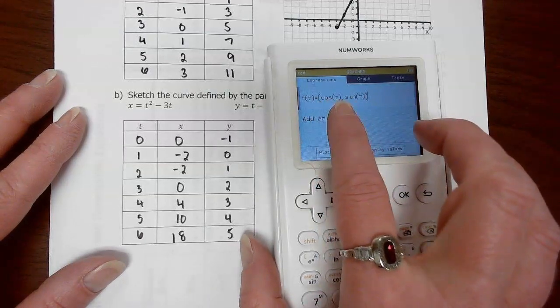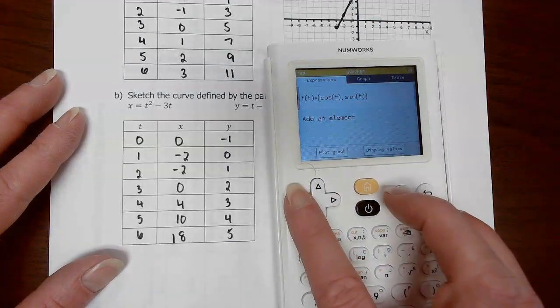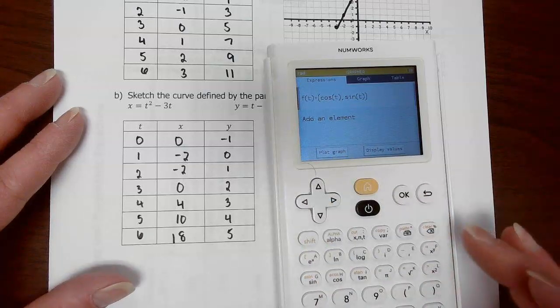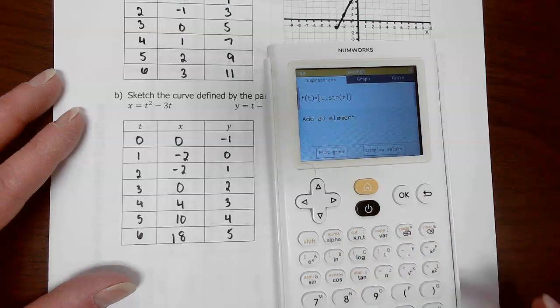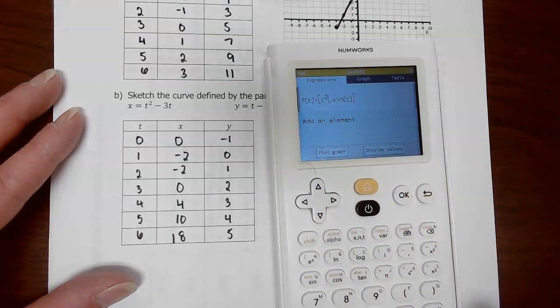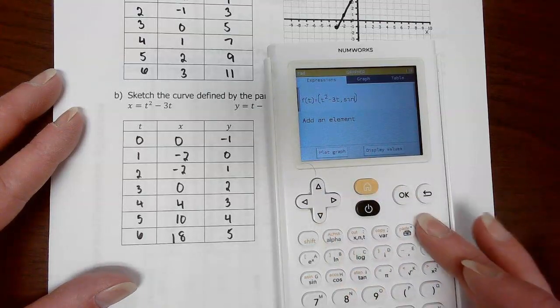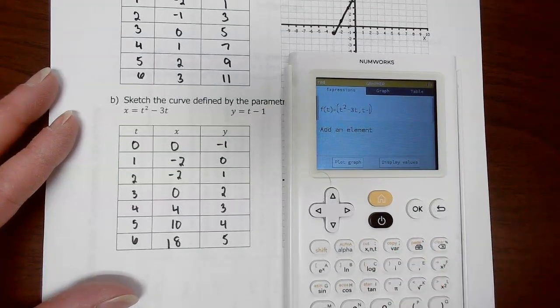It's a parentheses with cosine, comma, sine, x, comma, y. So I'm going to change the x instead of cosine. And notice as soon as I hit my variable button, it changed it to a t, because it knows that a parametric is with respect to time. And then the y value is going to be t minus 1.